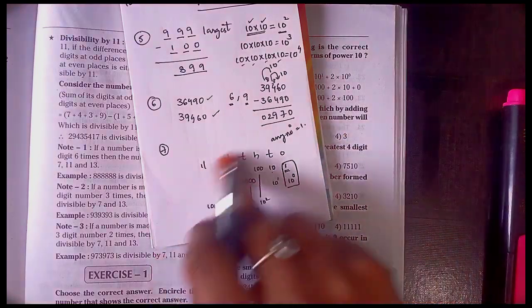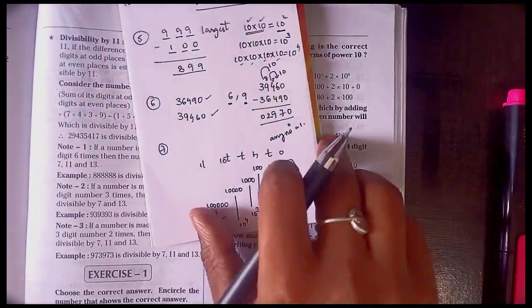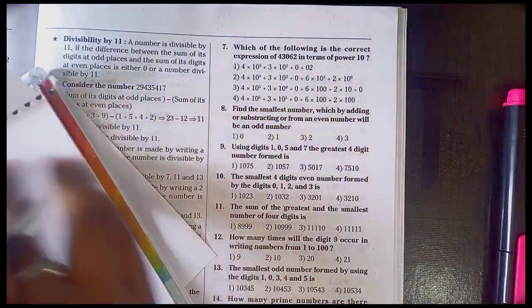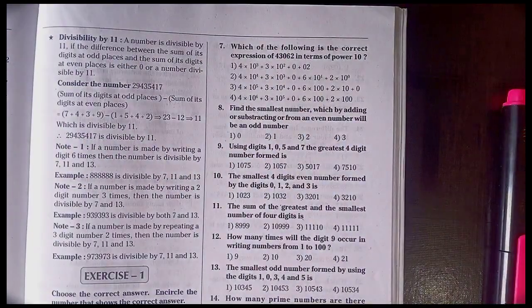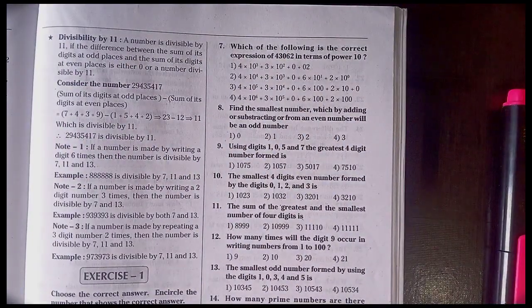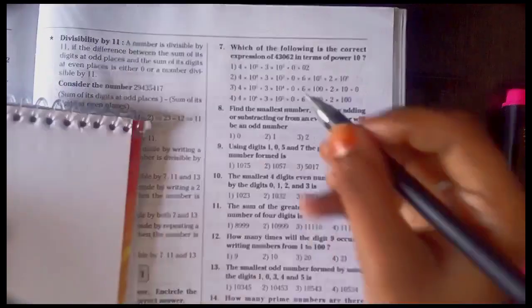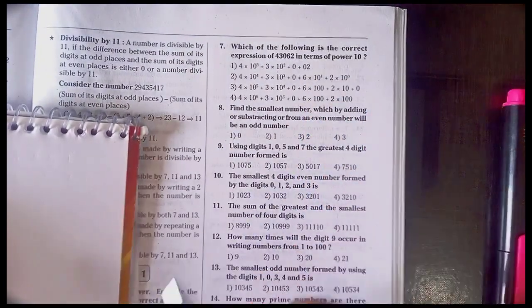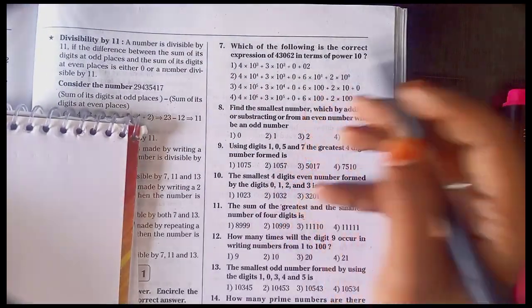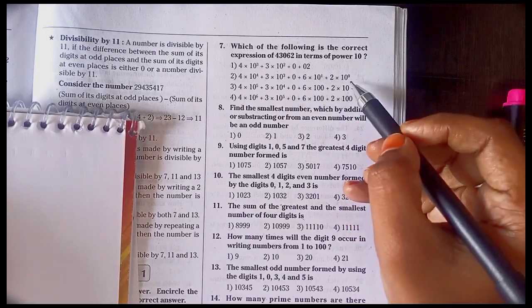Okay, after knowing this information, let's go to the problem. Here we see 2 is in the units place, that is in the ones place. So for 2 we need to multiply it with 10 power 0, which is in the second option.